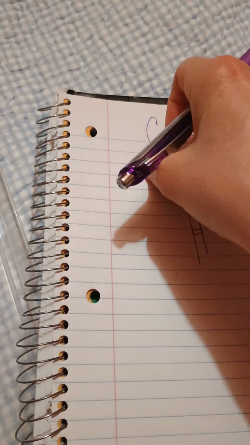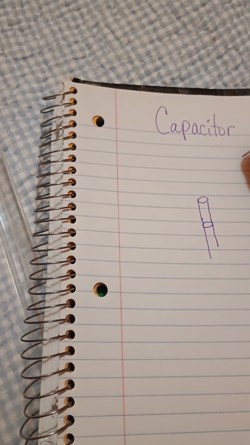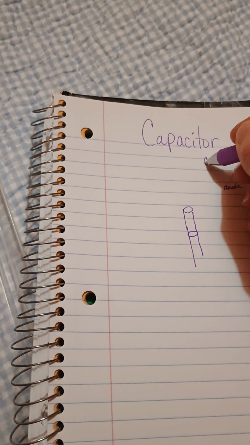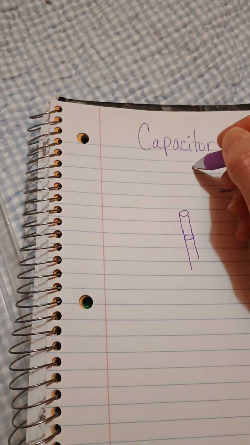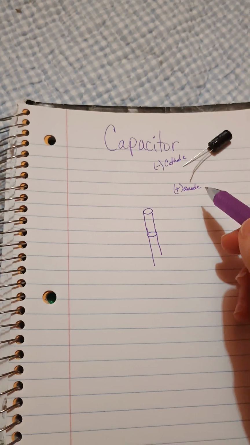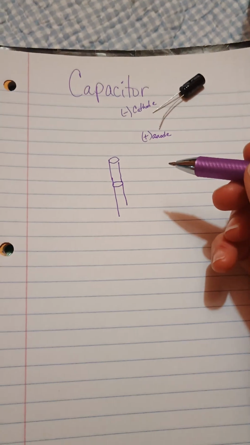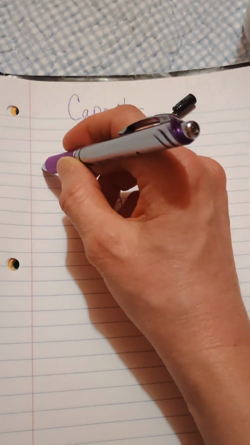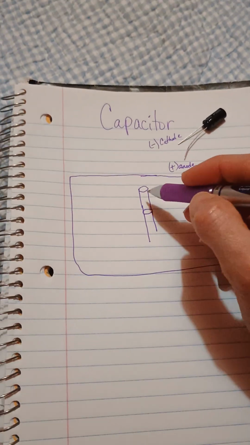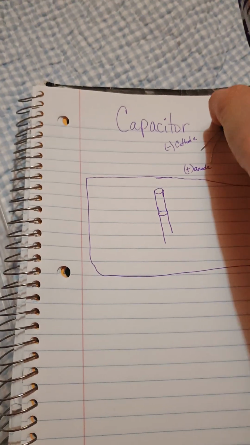So this does have polarity. See how one lead is longer than the other? If I was doing this, I would say this is my anode, and this is my cathode. This means negative, this means positive. You need to know that because I shouldn't have to keep saying it, so make sure you do learn that. In my little picture, I'm going to try to box this in. This right here is representing my capacitor. Looks pretty close.